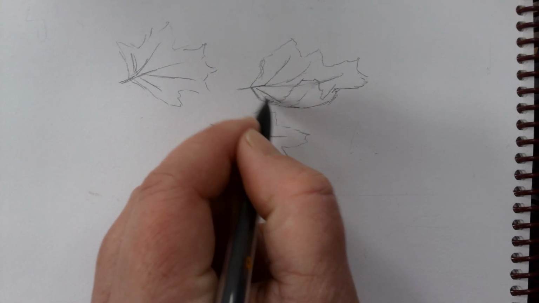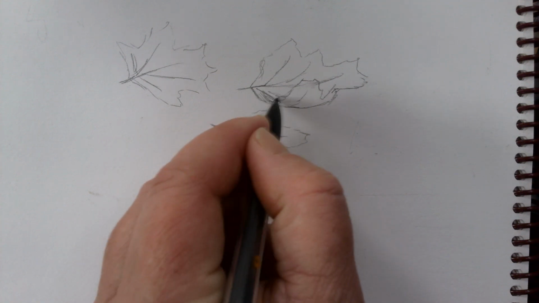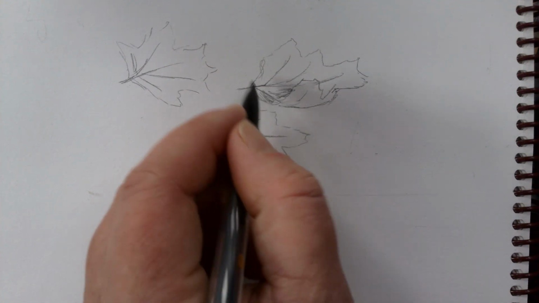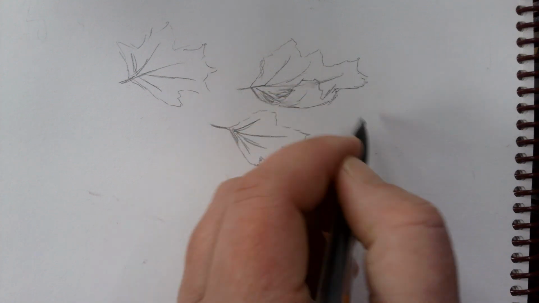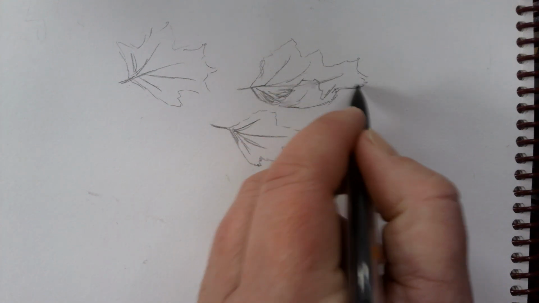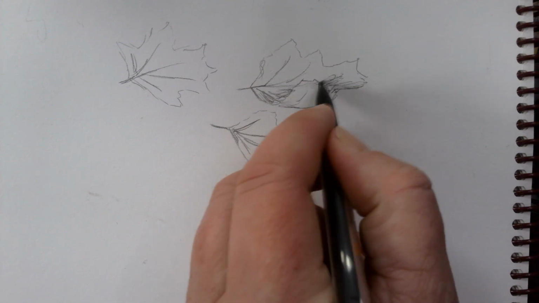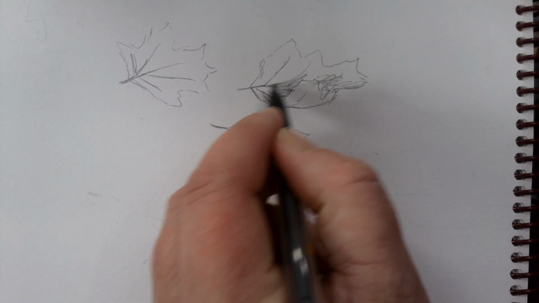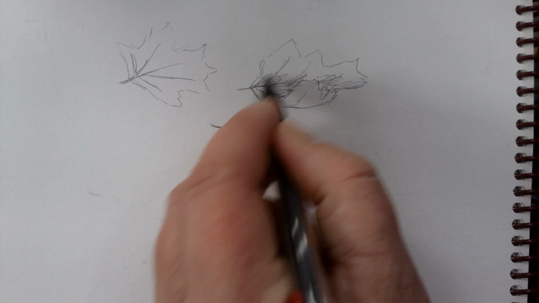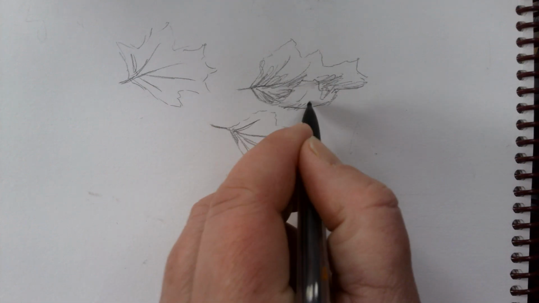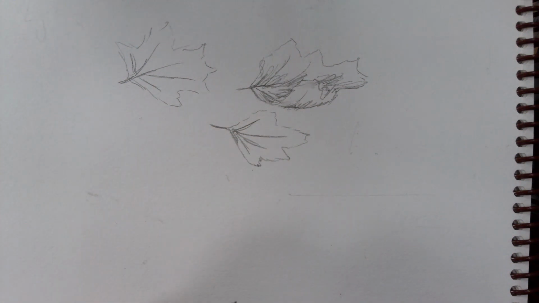Now let's add a little bit of shading. So since this one has got this curved up, we're going to add in a little shading here. Your shading starts in the center because this is the area that's curled. And then you add in a little bit of shading here.